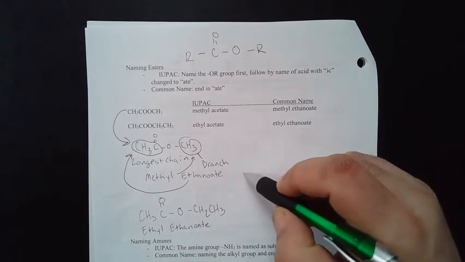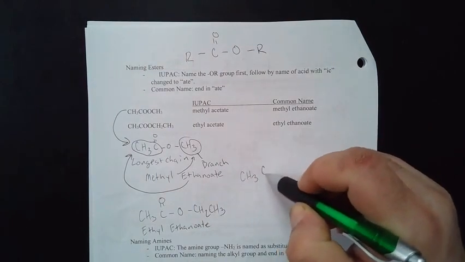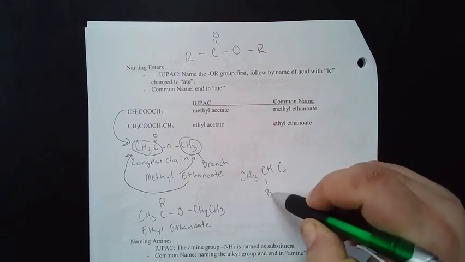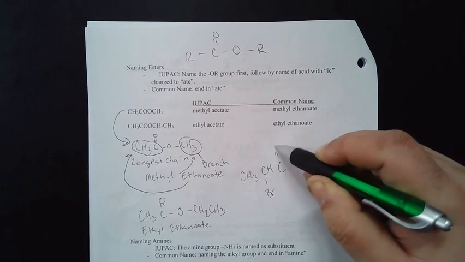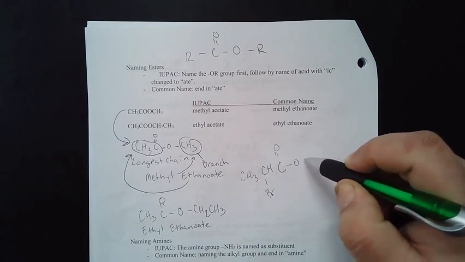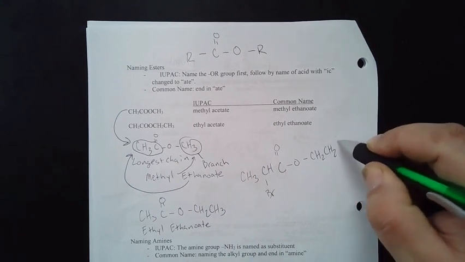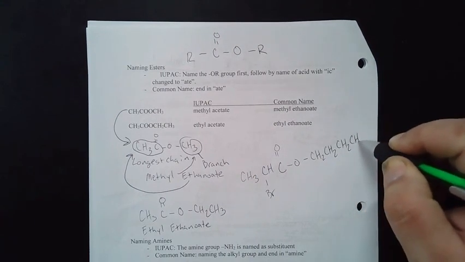All right, CH3, CH2, or no, just a CH with a bromine connected to it, connected to the carbon with a double bonded oxygen. The oxygen side of it is going to have 4 carbon groups connected to it. So CH2, CH2, CH2, CH3.